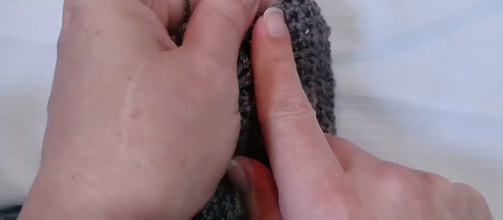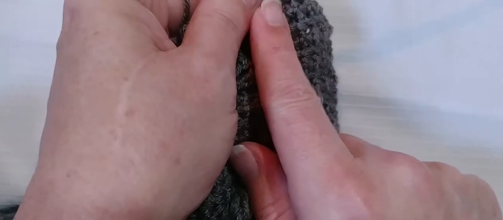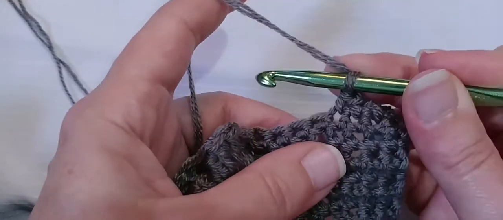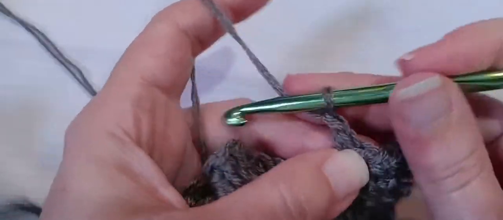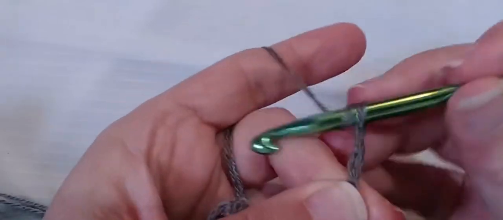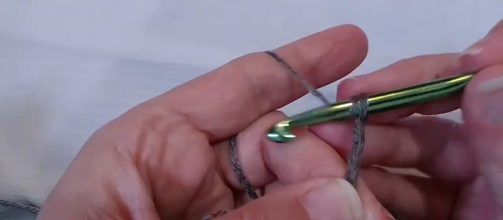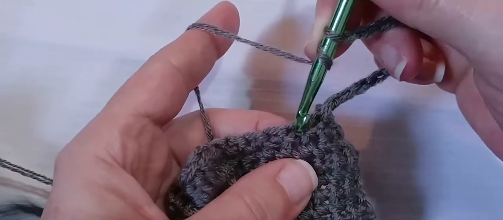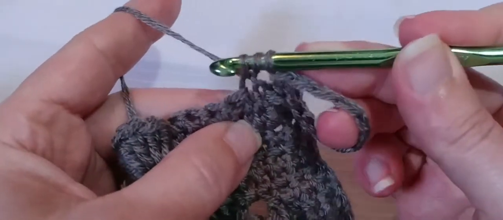Okay, and the next step is going to be chain 10, and in the next loop we're going to anchor it with a single crochet, and then make 2 more loops of chain 10 and anchor those into the same stitch with a single crochet. Okay, so we've done this before and we're pretty familiar with it. We're going to make our chain 10 loop, 1, 2, 3, 4, 5, 6, 7, 8, 9, 10, and then we're going to anchor it with a single crochet into the very next stitch in the row.